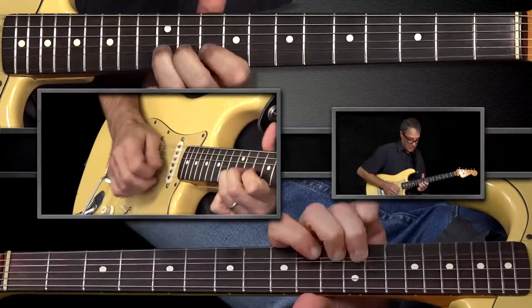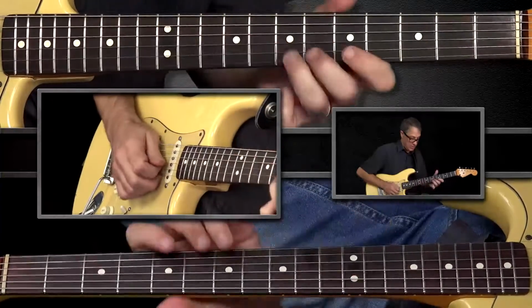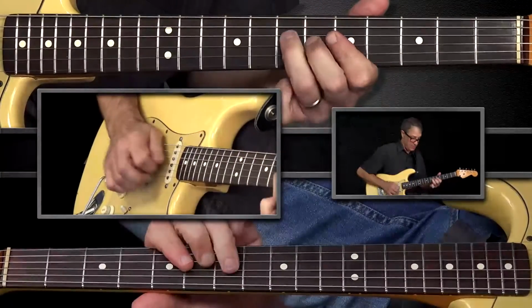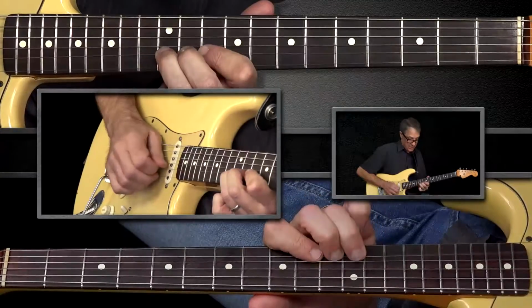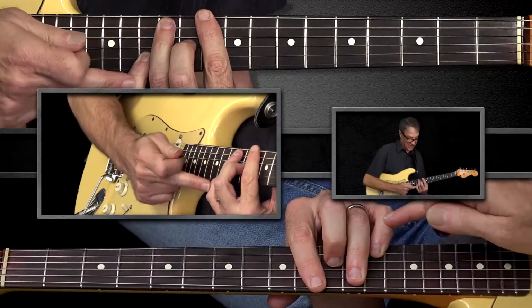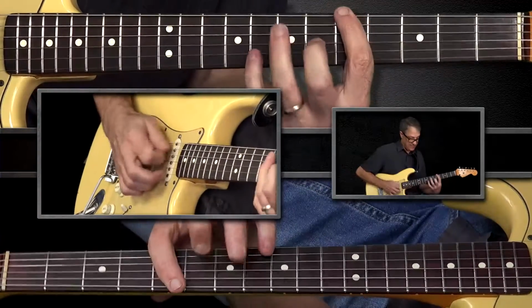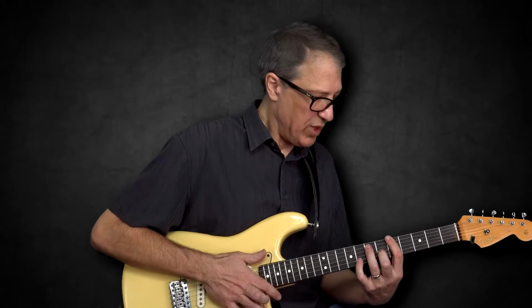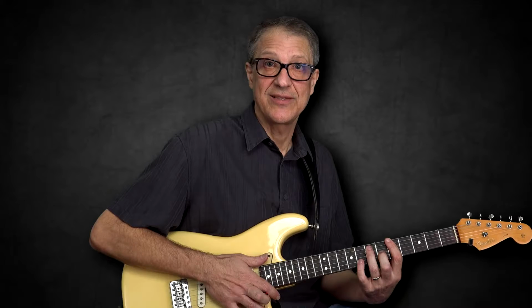See? Here, that bend is giving us the flat 7. Here, the bend is giving us the flat 7. We're going to look at more things like that when we do the licks.